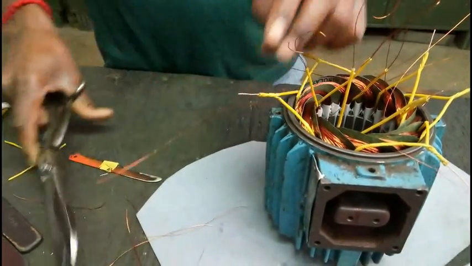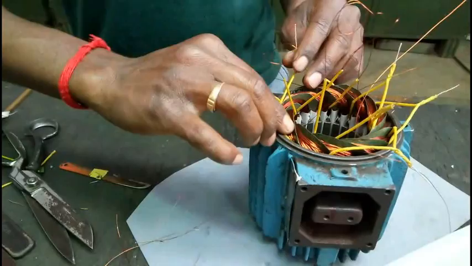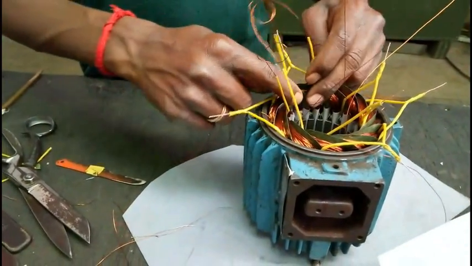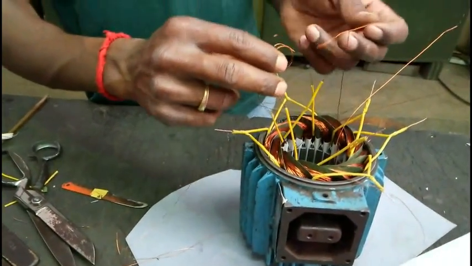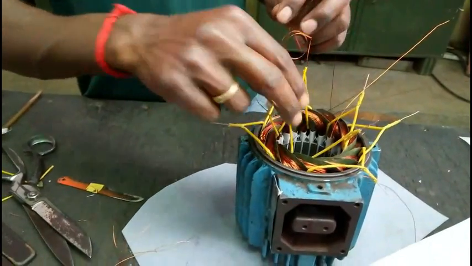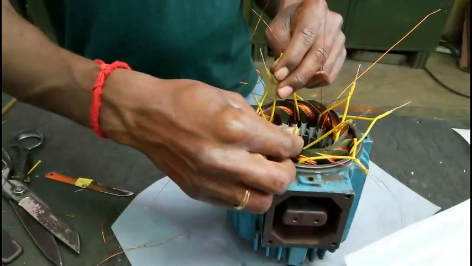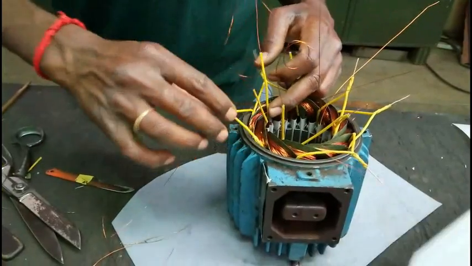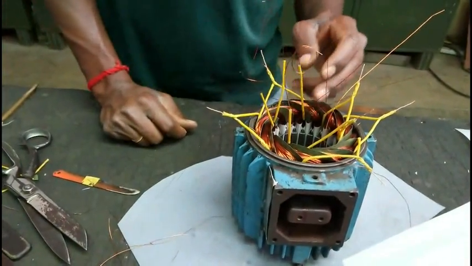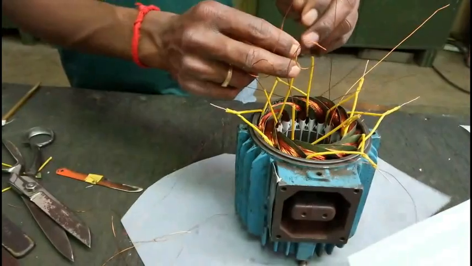You have to remove all the overhang portion. This is the B2 terminal. So the phase B connection is complete.